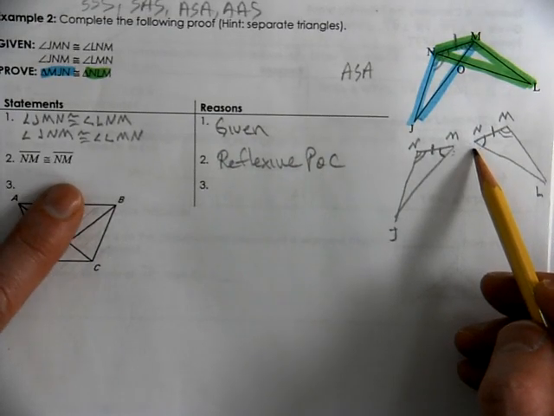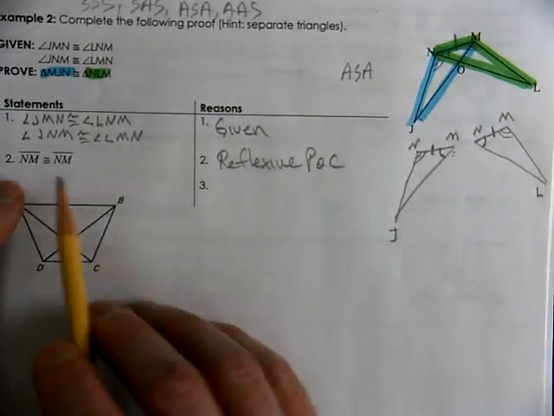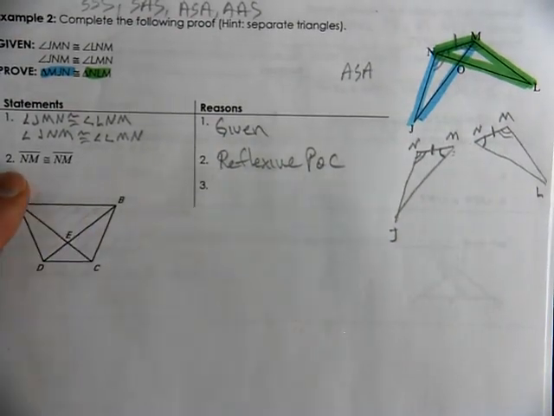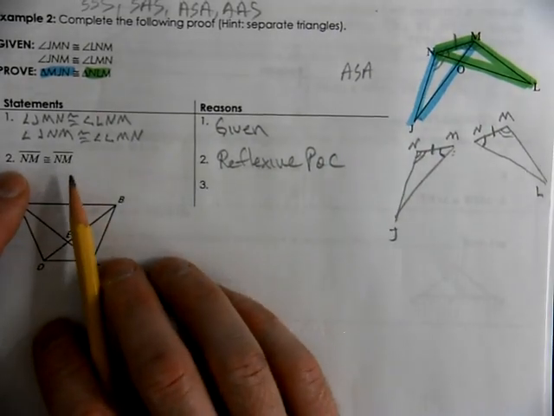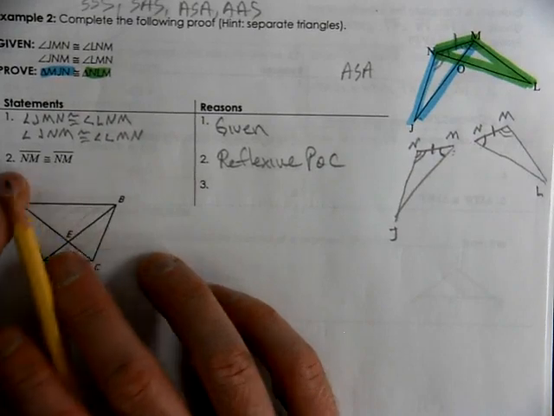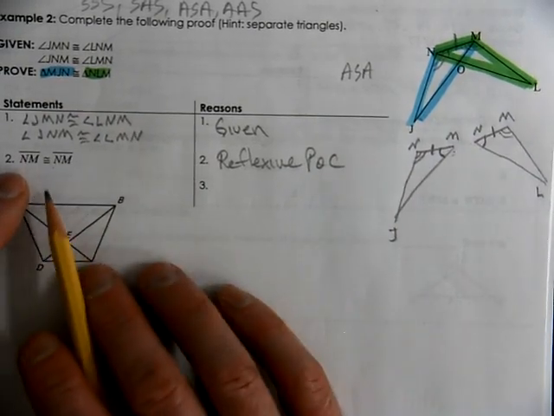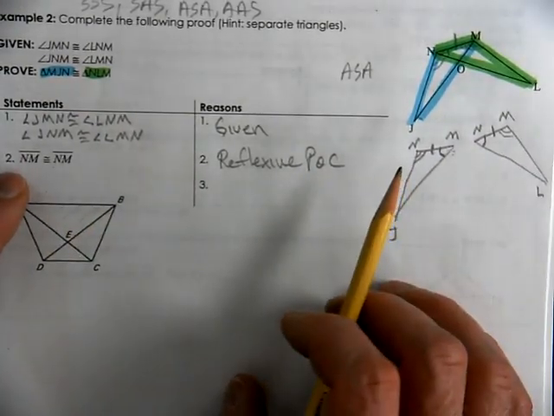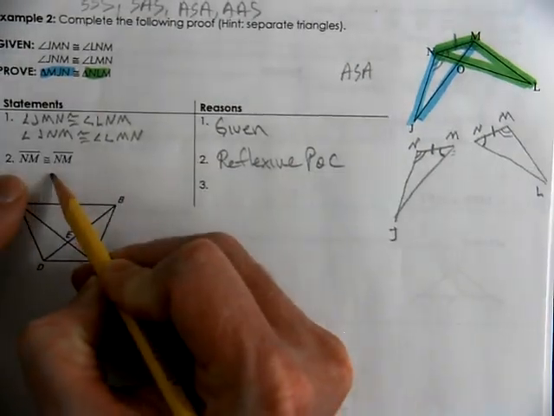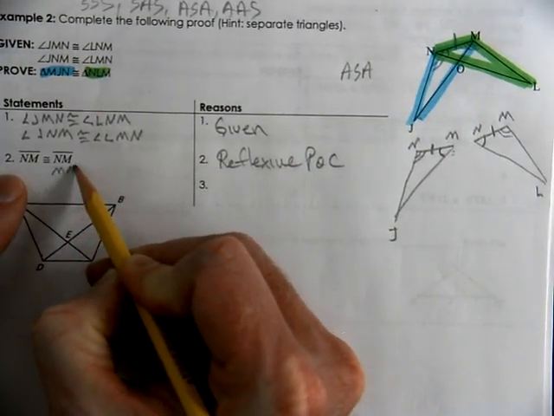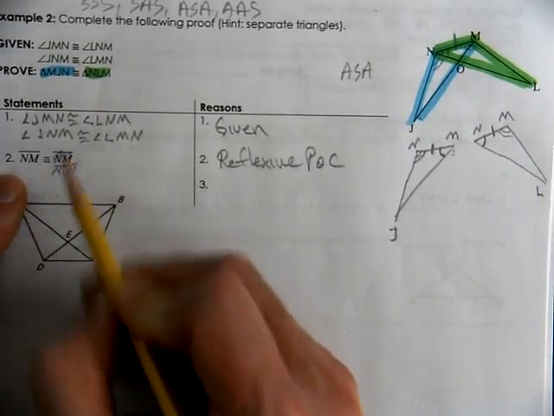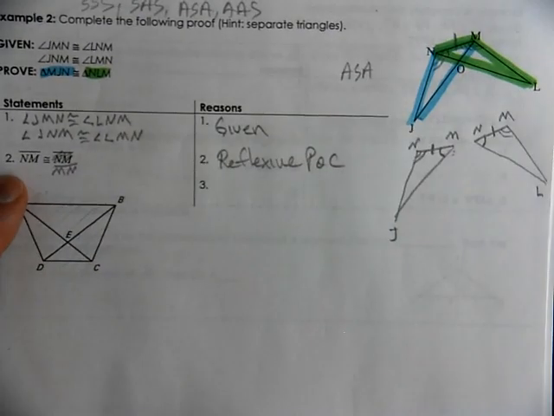I would write MN. But it's not a deal breaker. It's still the same segment. But just to let you know, this would probably be a time we would switch them. So if you want to switch it in here, that would be appropriate.